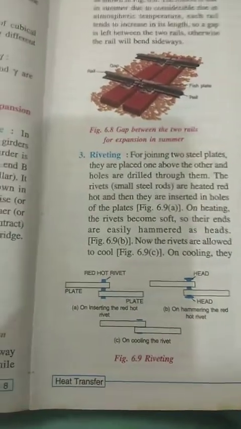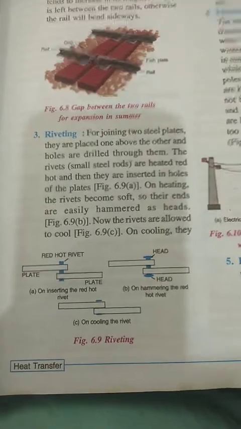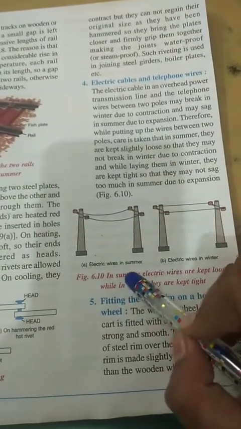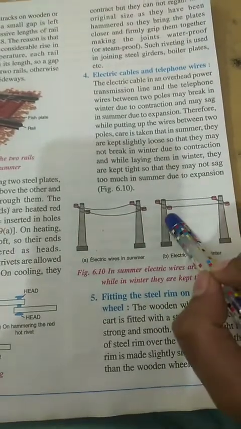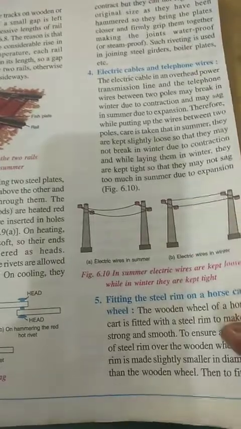The next one is riveting, and why this type of bulge is seen during the summer season in telephone wires, and this type of straightening is seen in the winter season.